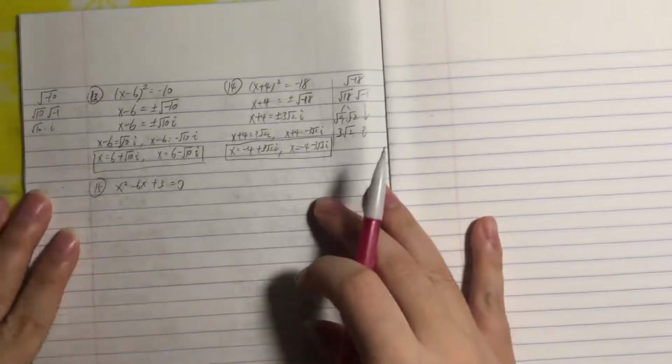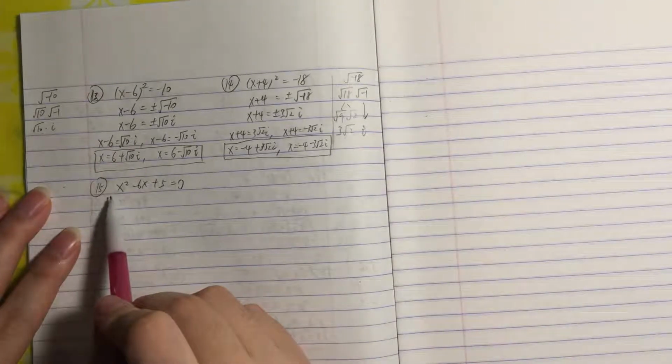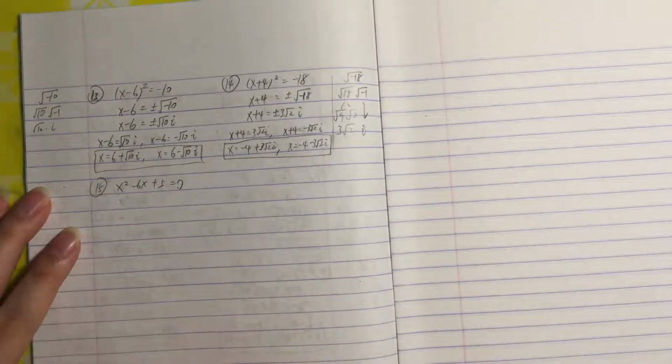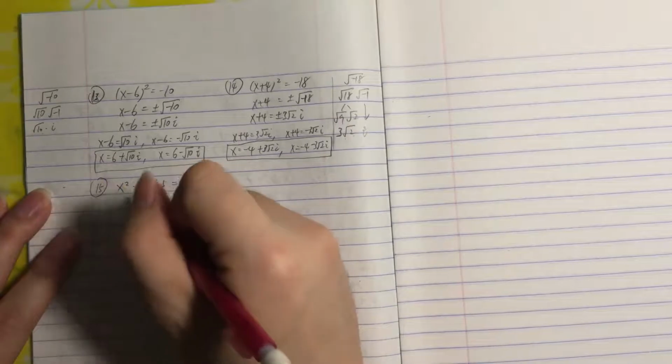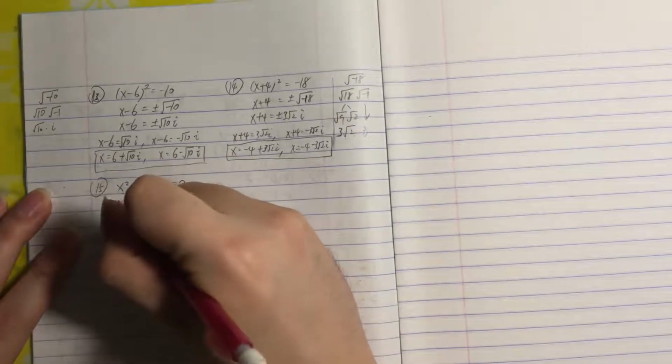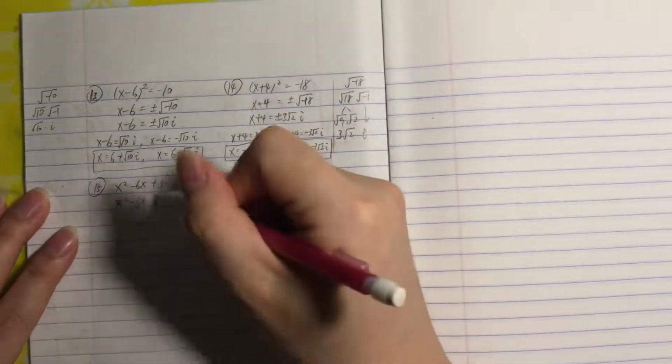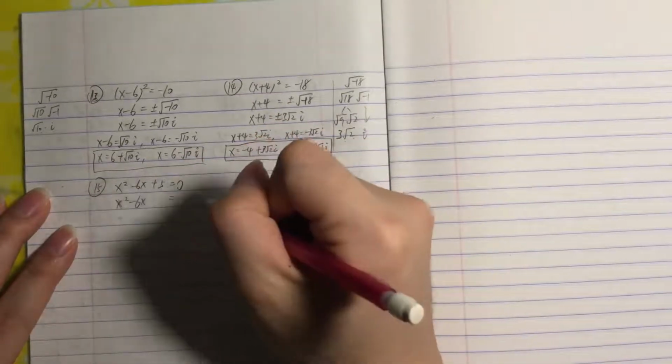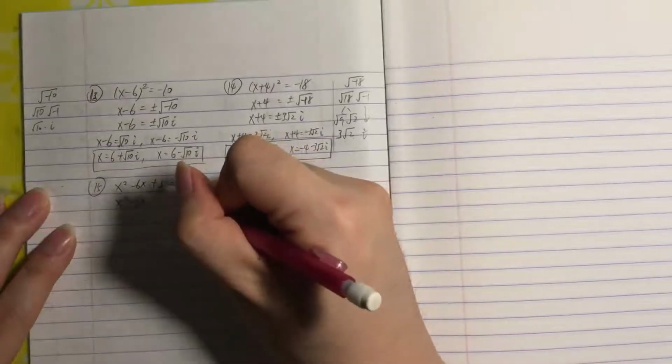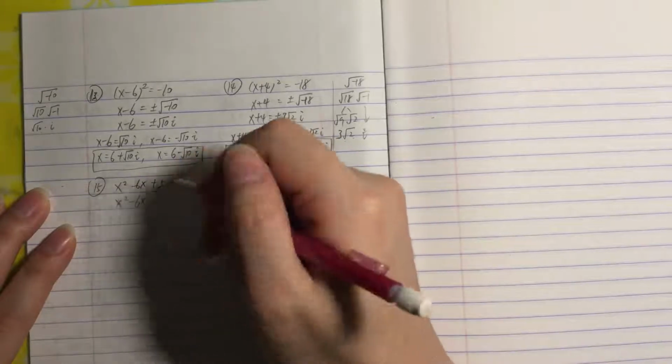Or if we try to solve this equation by completing the square, what do we get? In order to solve this equation by completing the square, first step, keep x squared minus 6x on the left side. Move the single number to the right side. If I move number 5 from left to right, positive 5 becomes negative 5.